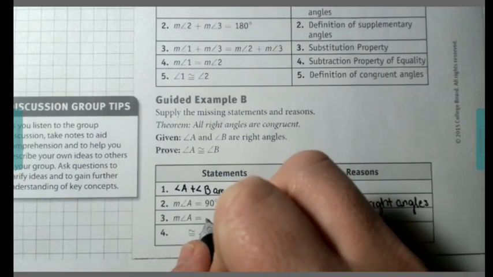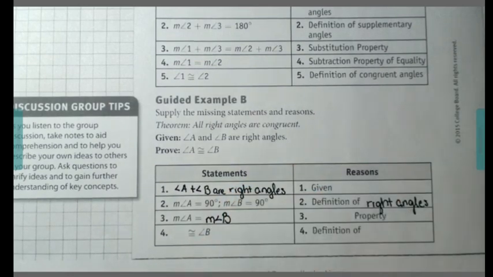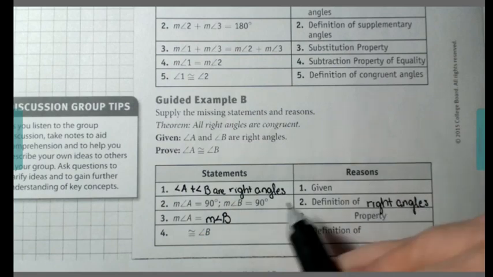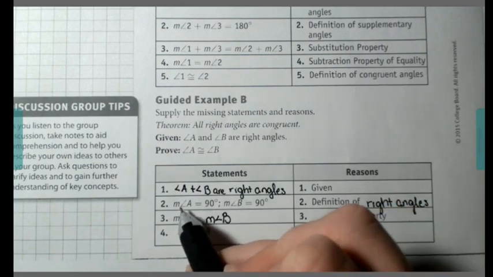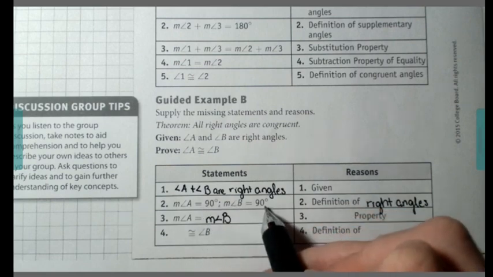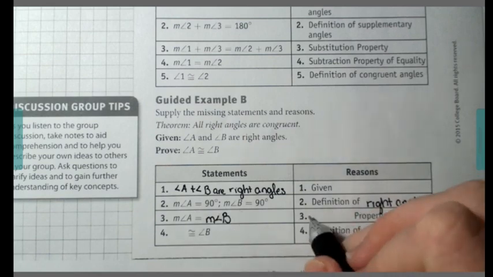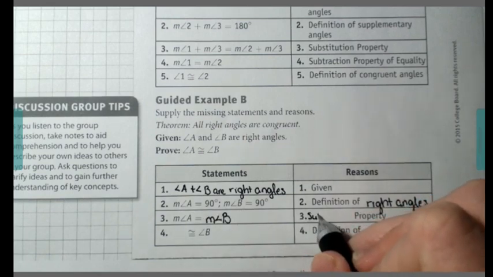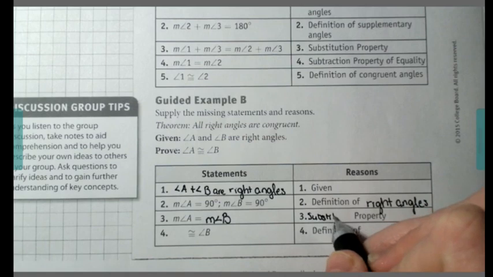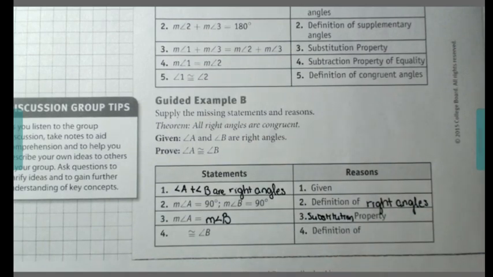Well, I'm going to assume that the only other angle we're dealing with here is angle B. And this would be a substitution property. I have angle A is equal to 90 and have angle B equals 90. So now I'm just saying that A equals B. So I'm going to call this substitution. So we have the substitution property of equality.